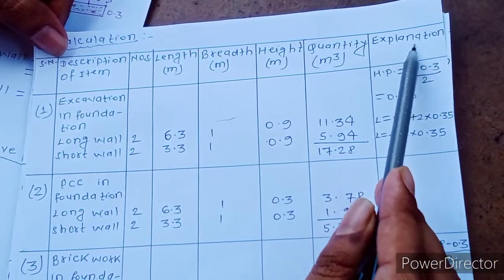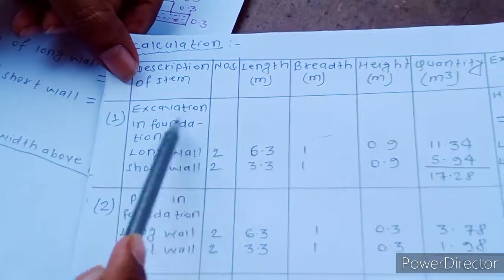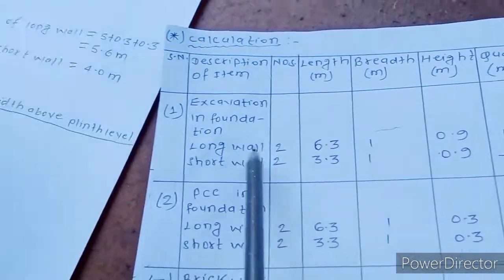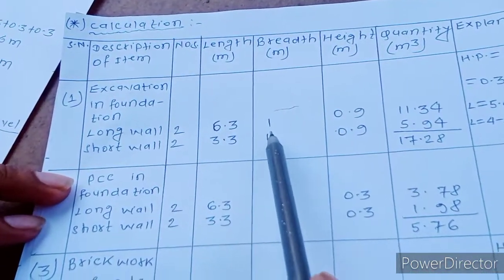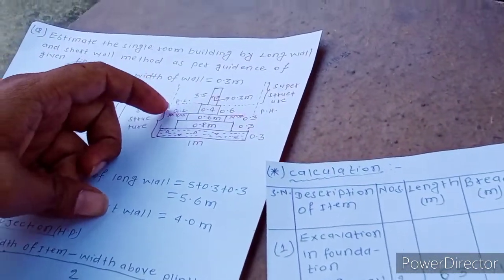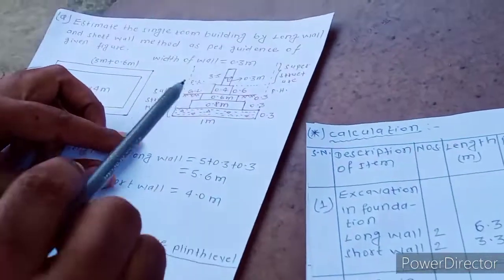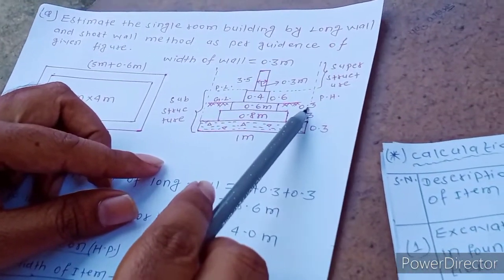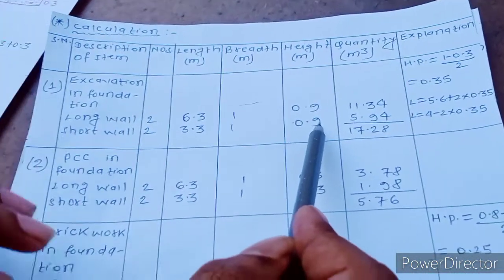Here is the explanation. The first work is excavation in foundation for the long wall and short wall. The long wall is 2 and the short wall is also 2. Here the breadth is 1 meter, up to this width only we have to dig this land, and the height is 0.9 from ground level to here, 0.3 plus 0.3 plus 0.3 altogether becomes 0.9 meter as the height.